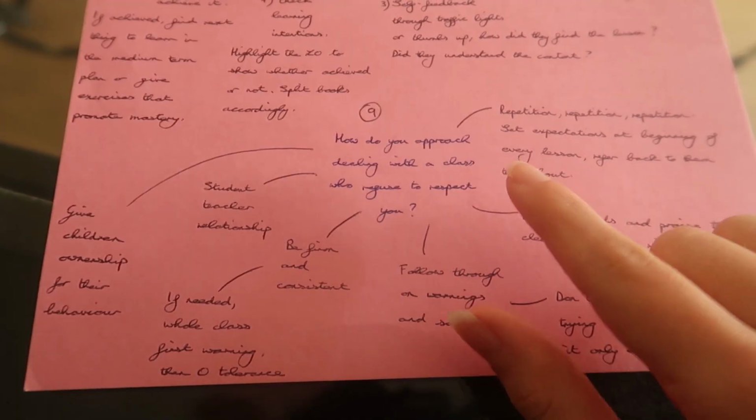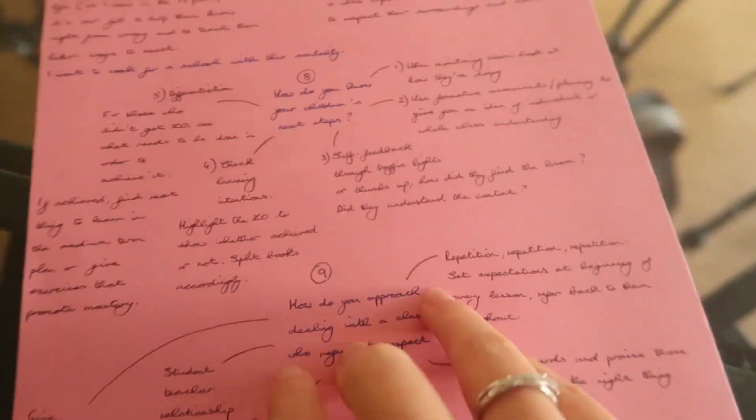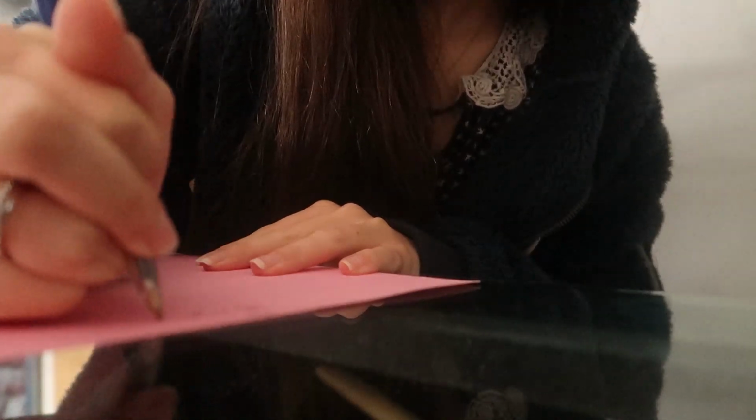What I wanted to do was try and have unique bullet points for every single question that I could interlink in case I forget one answer. I could then, for that one, for example, link it to assessments and talk about what effective assessments look like, or what good, helpful feedback looks like in order to ensure pupil progression. Then we had, how do you approach dealing with a class who refuse to respect you? And then, yeah, blank canvas for the rest of it.